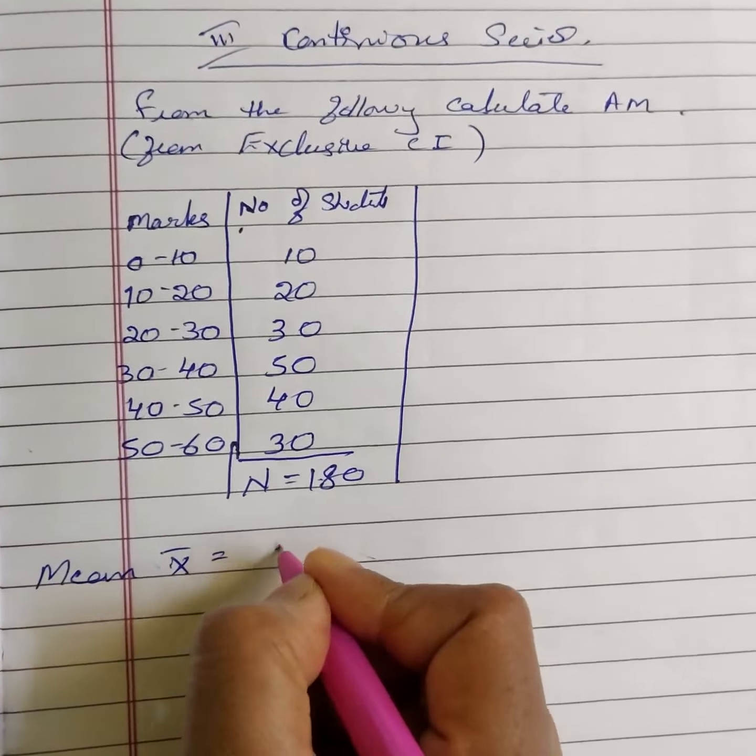So this is termed as sigma fd, where you will be getting, just pause the video and total it up. Here you will be getting minus 900. Okay, since we have assumed the mean, here signs are very, very important. Okay, minus 900.